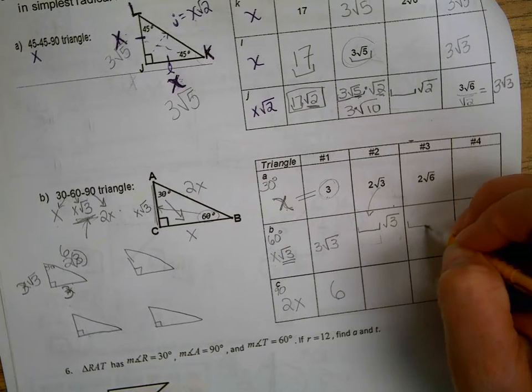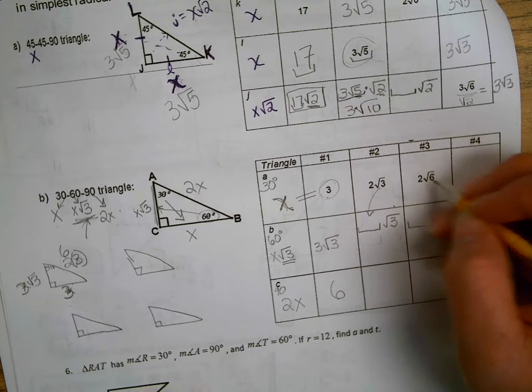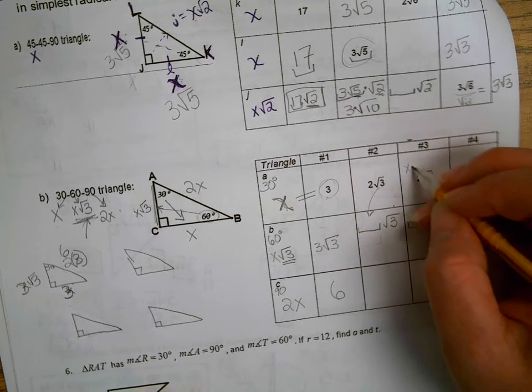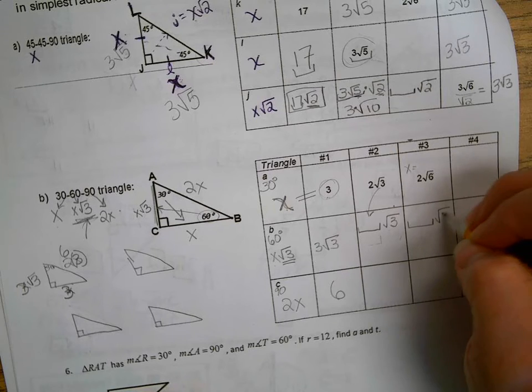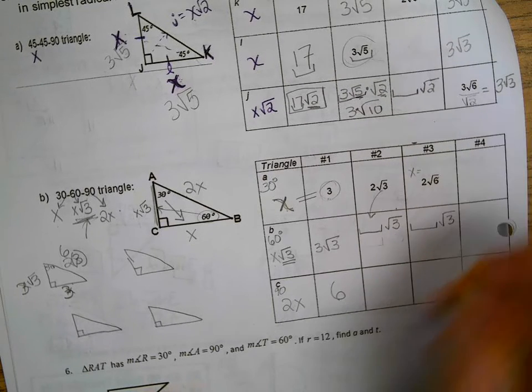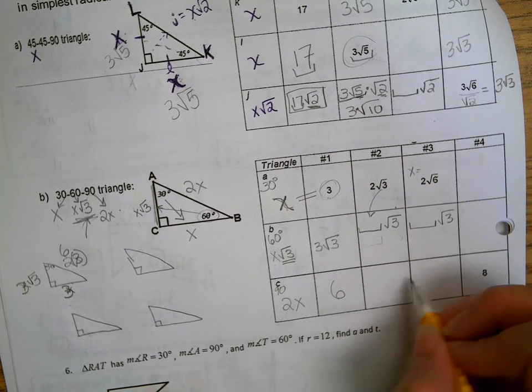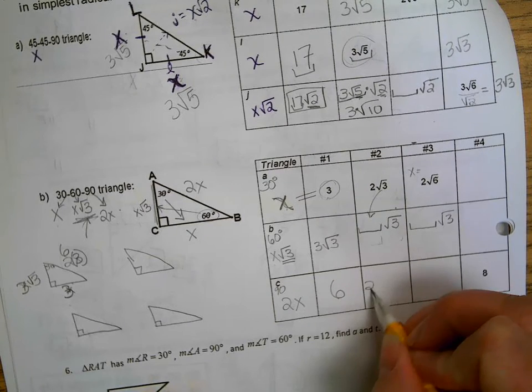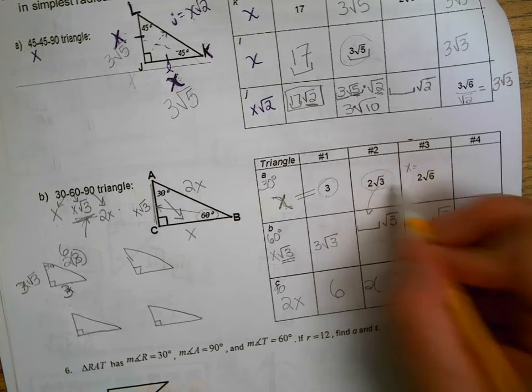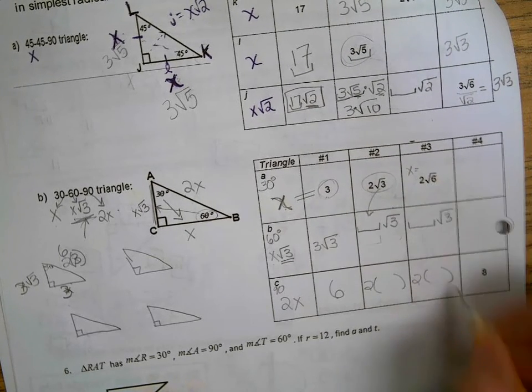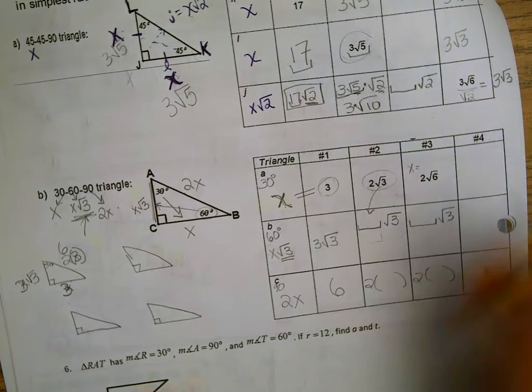Same thing here. 2 radical 6 is your x value times the square root of 3. I'd like you to simplify those radicals. Down here is twice x. So you're going to put 2 times your x value and simplify what you can.